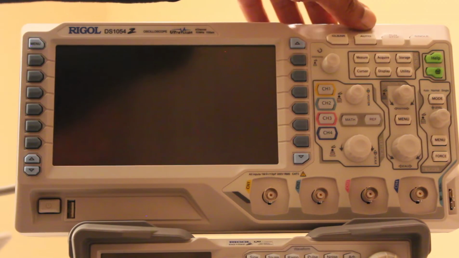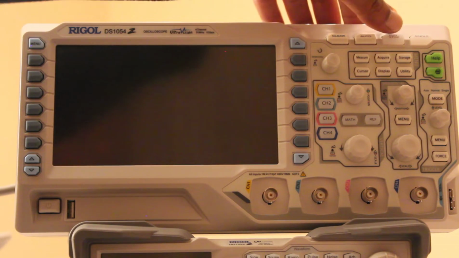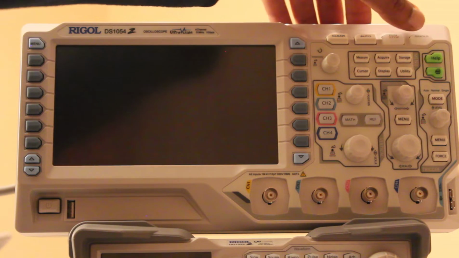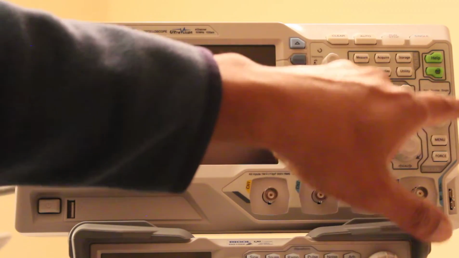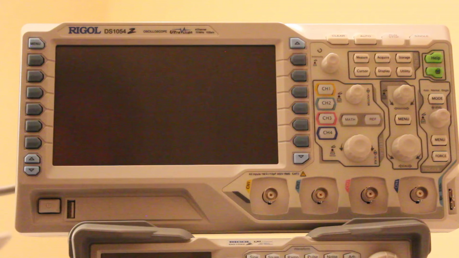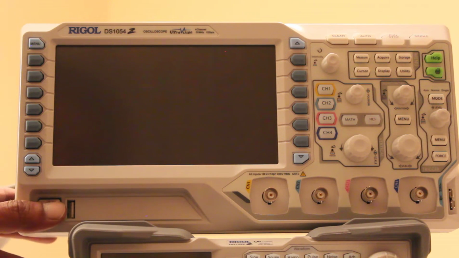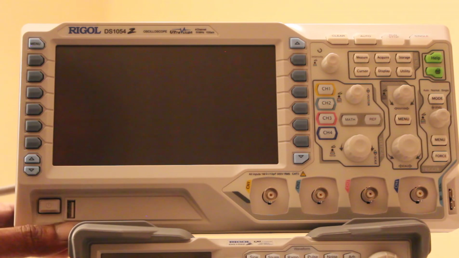There is auto run. You can always acquire a single shot, and you can clear the data by pushing the clear button. And this is the trigger menu on the very right side that will be used to set the trigger channel and what type of trigger you want. And in the very left bottom corner, you see the power button and USB port.